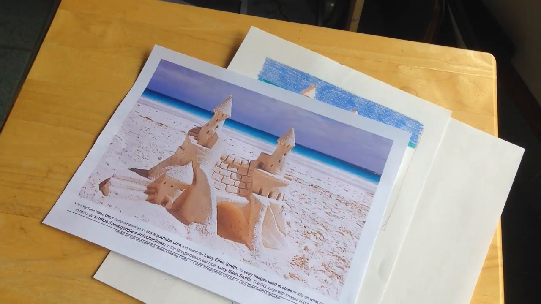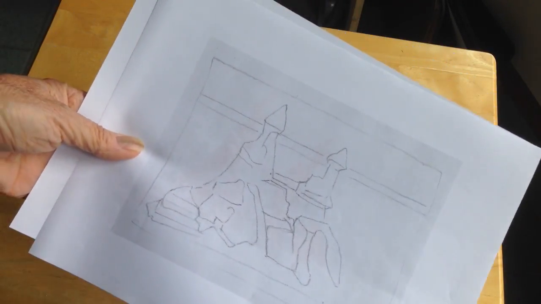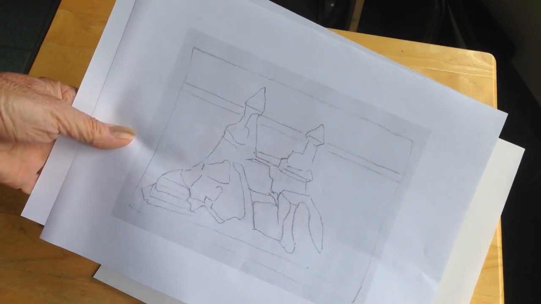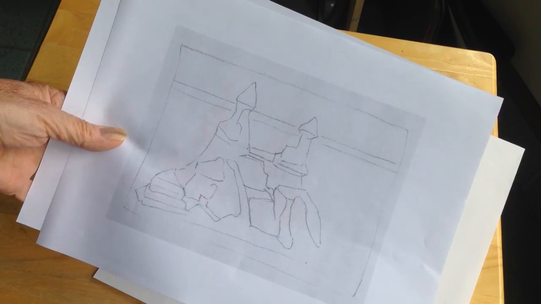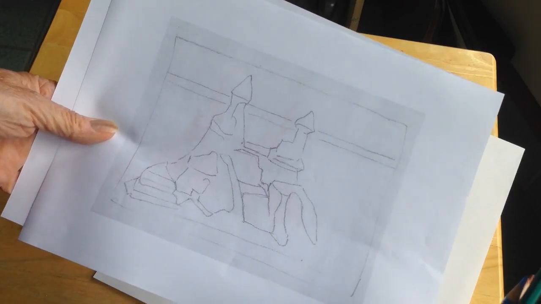So what I did to achieve that was I started with a light pencil sketch, including most of the outlines, just so that I could see where I was going.